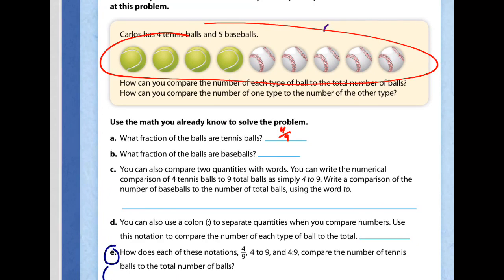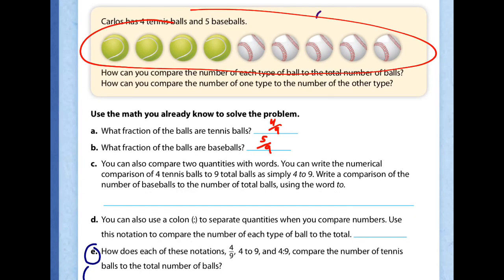In B, it says, what fraction of the balls are baseballs? So for B, there are 5 baseballs out of 9 total balls still. So you should have 5/9 for B. By the way, you can pause the video if you need time to correct anything as well, and then just restart it. In C, here's what it says.